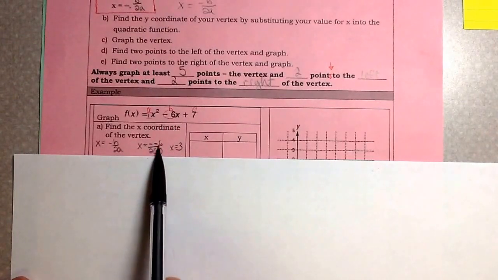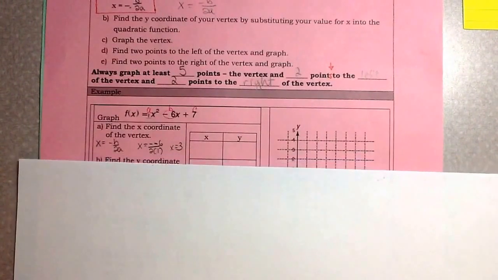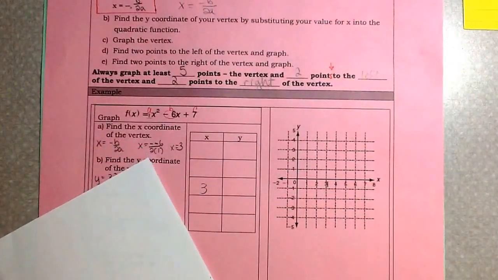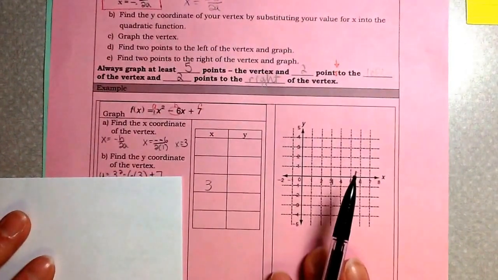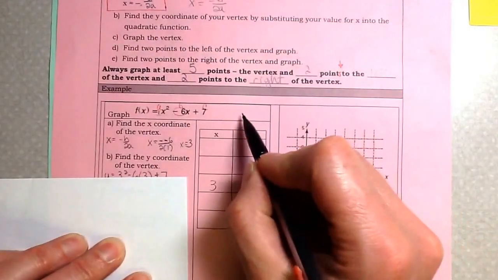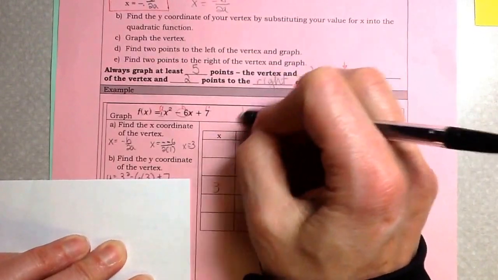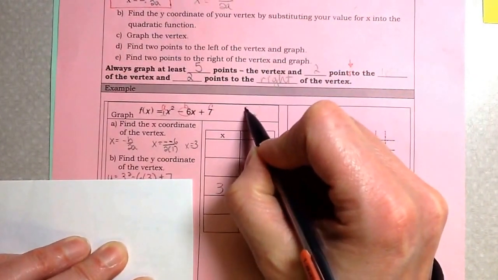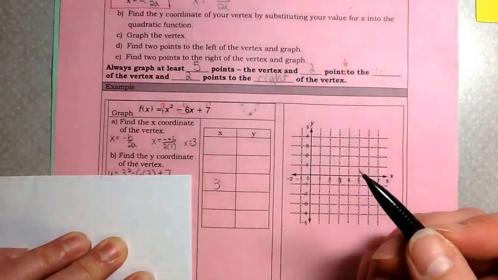So it's going to be a negative negative, which ends up being a positive. So x equals 3. Now I'm going to put my vertex right here, and you don't have to put your vertex here, but I'm just putting it here because I want you to put 2 points on either side of the vertex. So basically what we're doing, if we have a parabola here, well, let me erase this here. We're picking the vertex first, and then we want to pick 2 points to the left and 2 points to the right. So it'll give us a nice shape of the parabola.